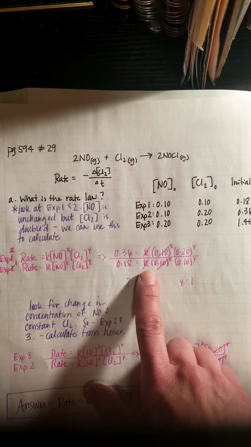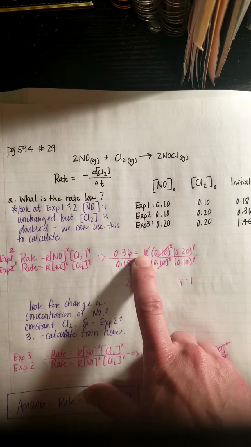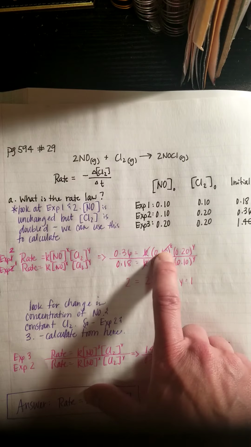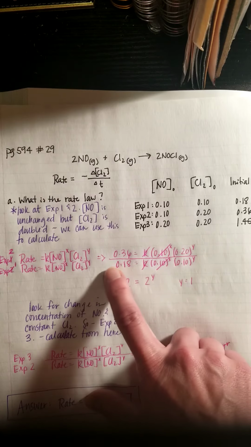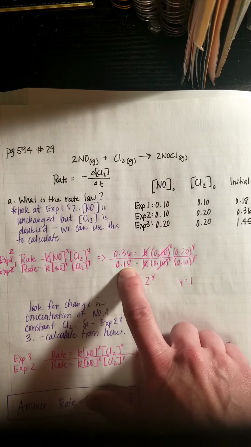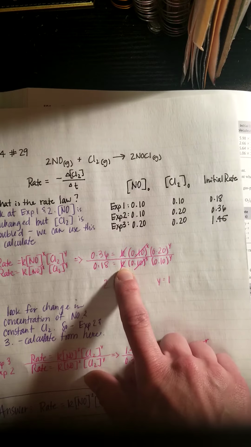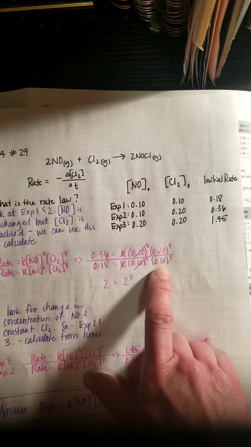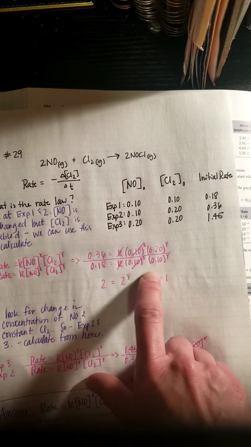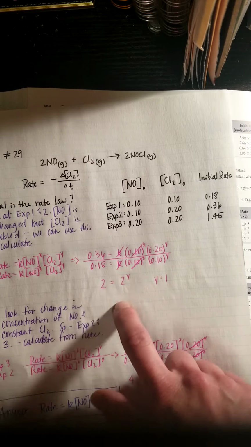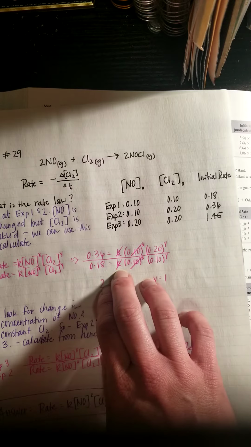I'm going to plug information in from my data table. So rate equal to K, concentration of NO raised to X, concentration of Cl2 raised to Y, over the data from experiment 1: rate equal to K, concentration of NO raised to X, concentration of Cl2 raised to Y. The whole reason I'm doing this is to compare the two experiments to see what change is taking place. It's the same exact reaction, so K cancels out.